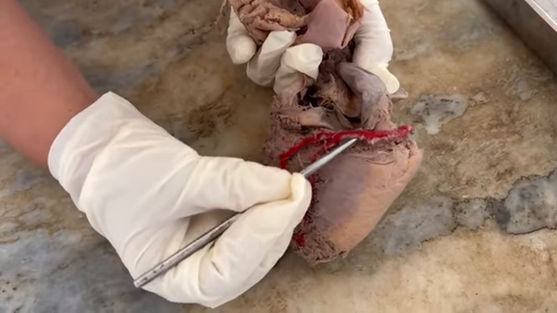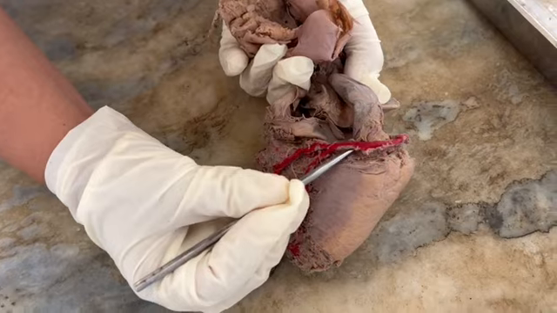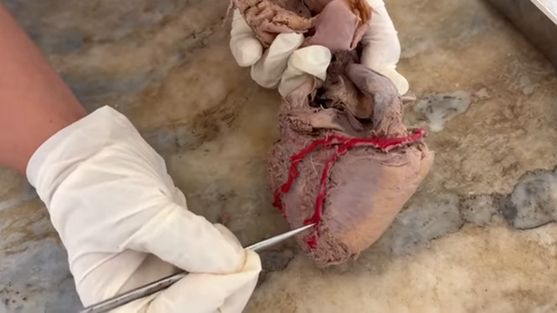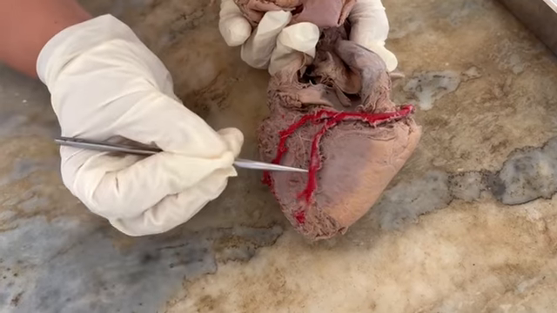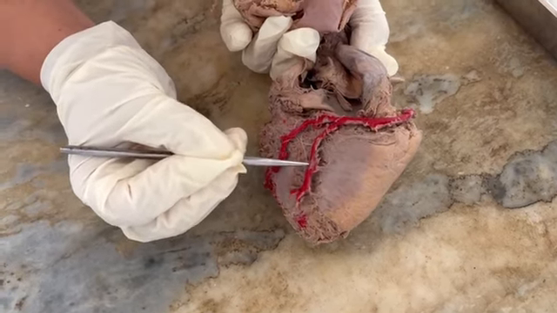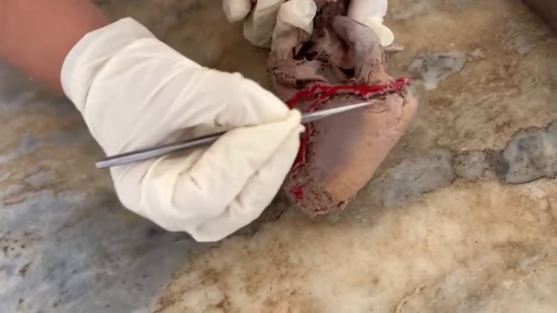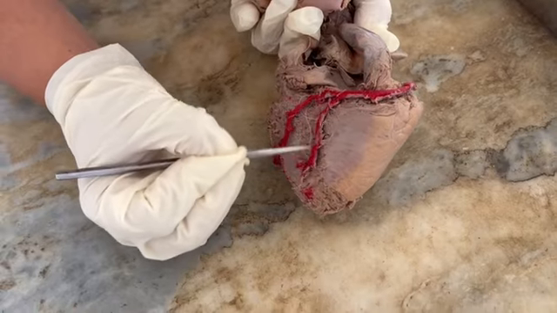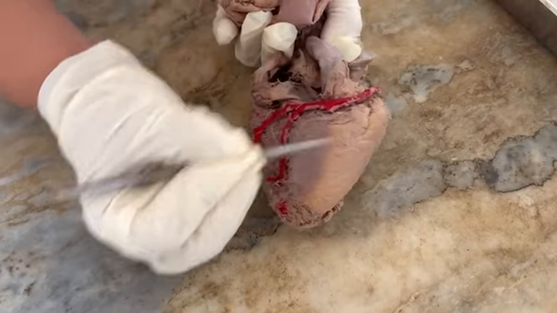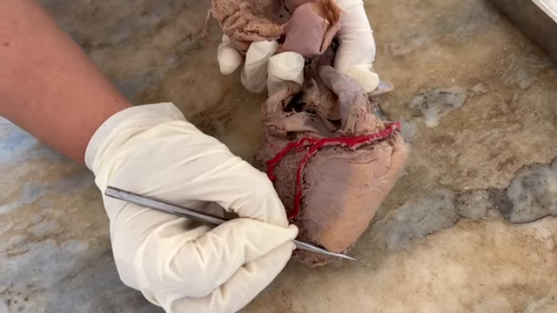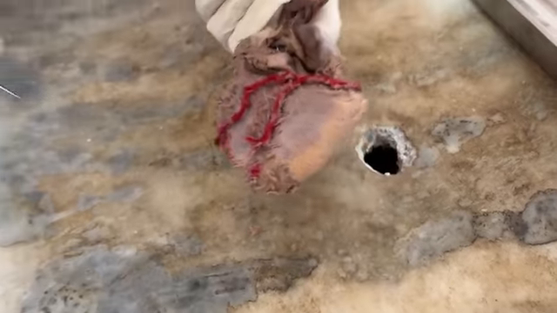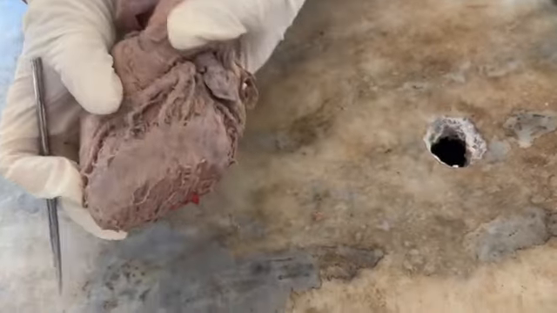This right coronary artery will then go into the posterior interventricular groove as the posterior interventricular artery. And on the margin, before giving this branch into the groove, it will give a branch to the margin. This is known as the right marginal artery. Good. Now we will come to the left coronary artery.